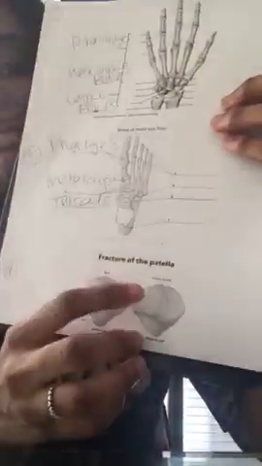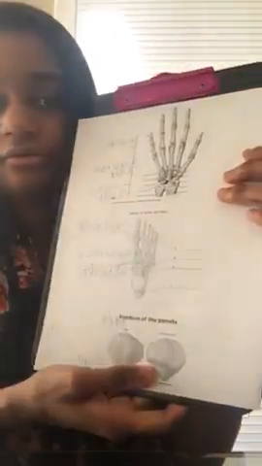Okay, and then that brings me to the patella right there. And the patella has, of course, the base. Then at the bottom is known as the apex of the patella. And then on the posterior view, there are the articular facets. Okay, and thank you.